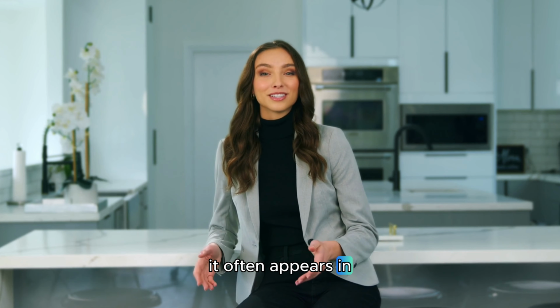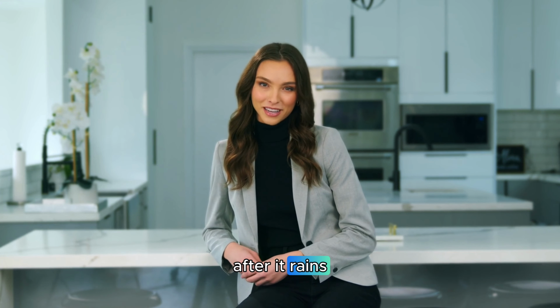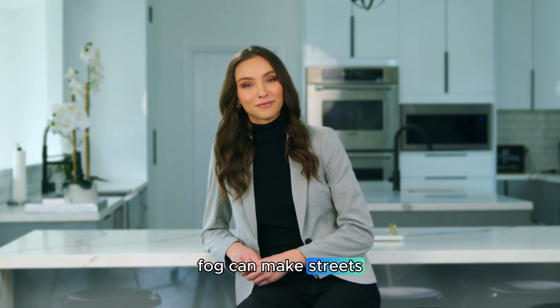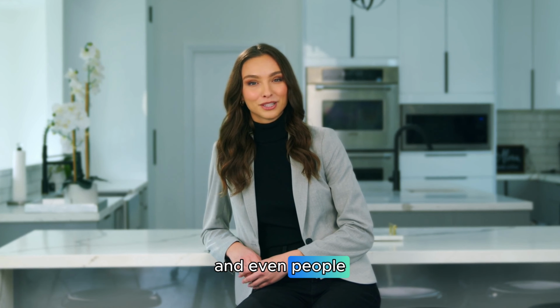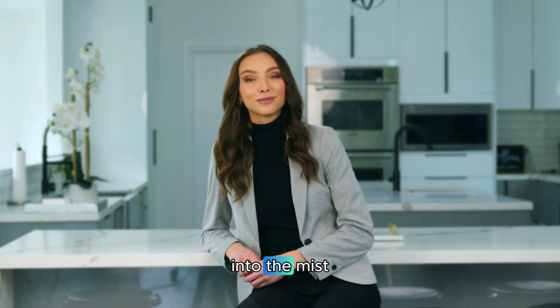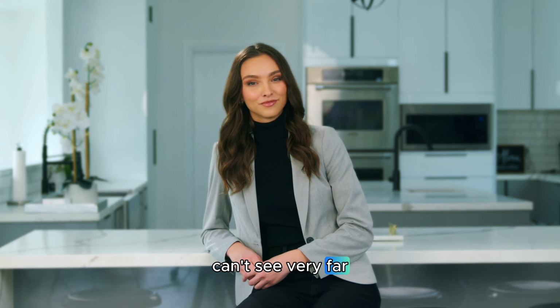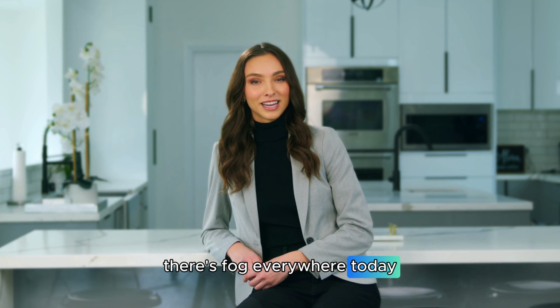steps ahead. It often appears in the early morning or after it rains, especially when the air is cool and still. Fog can make streets, buildings, and even people seem like they're disappearing into the mist. You might say, "I can't see very far, there's fog everywhere today."